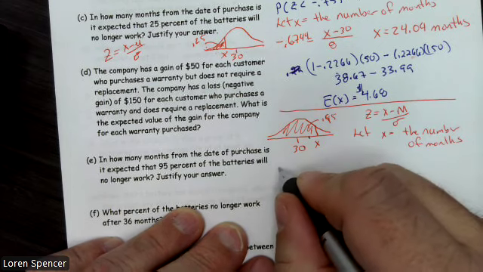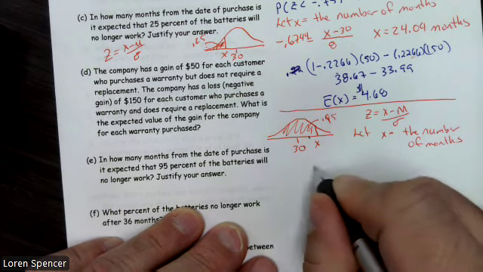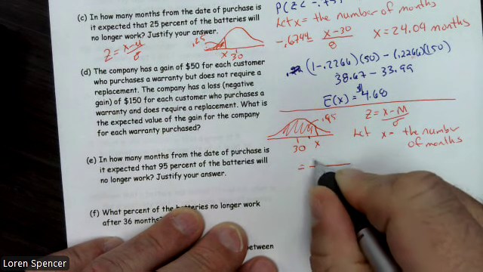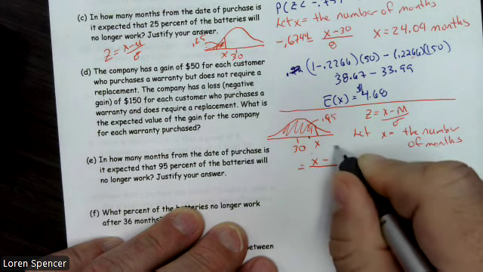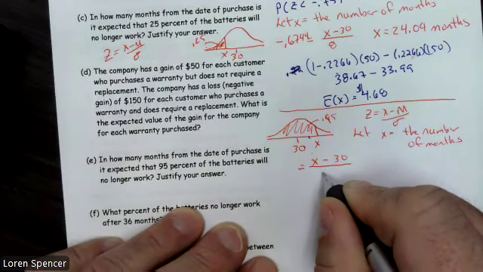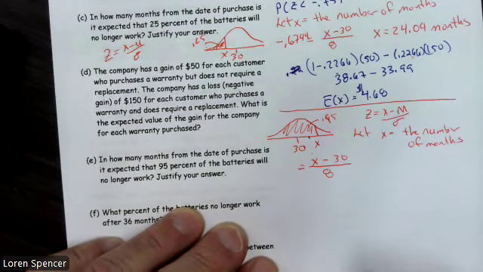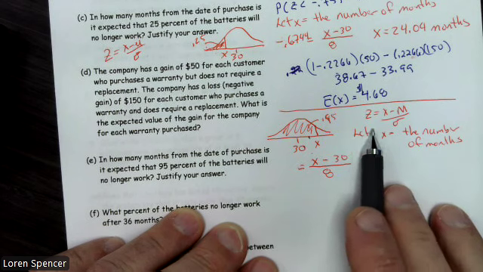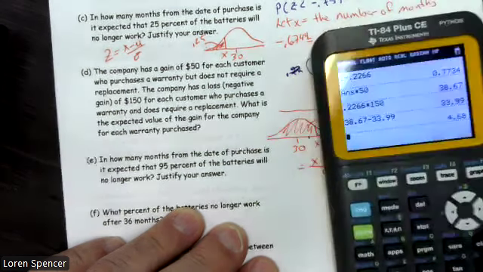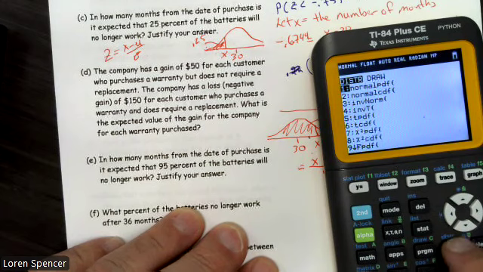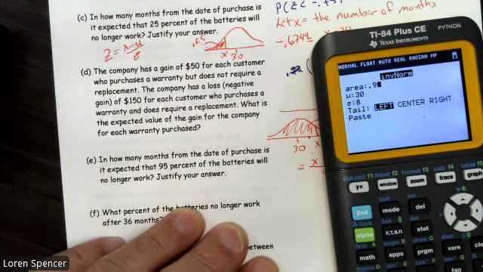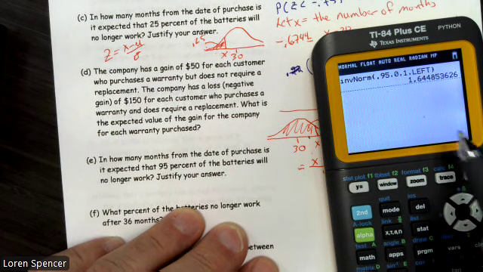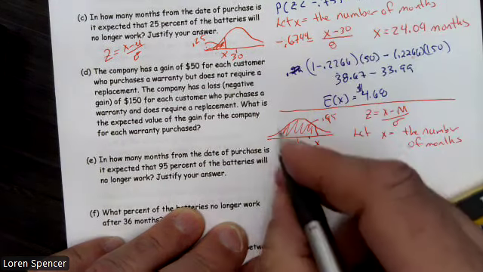So in this case, we start plugging in what we have. I go, okay, well, I'm looking for X. I don't know that. I know my number of months is 30, and I know I have a standard deviation of 8 from above, but I don't have this 95. I don't have the Z-score, but I can get that by doing an inverse norm. And remember, there's really no work to show on that. So second vars, inverse norm, 0.95. All Z-scores have a mean of 0, standard deviation of 1. We're coming from the left. And we end up getting 1.6448.